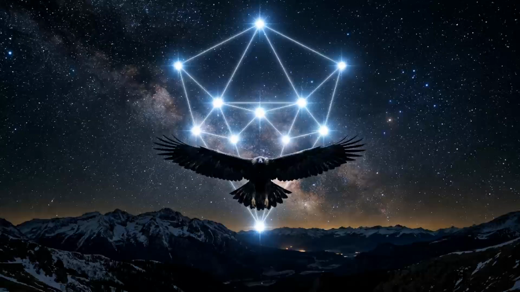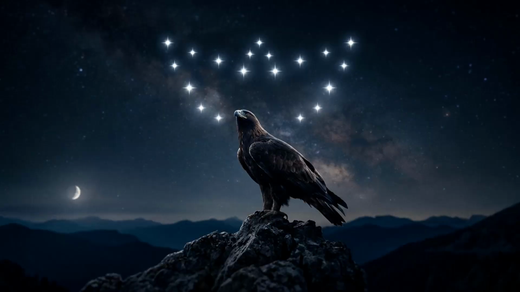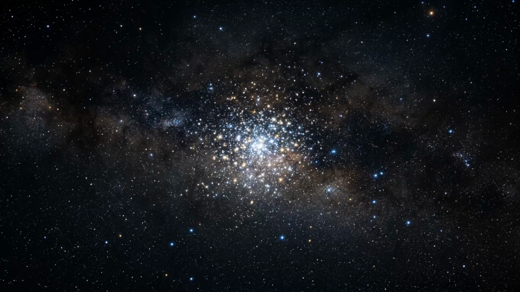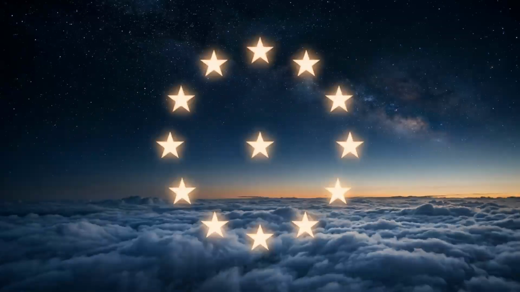Constellation of stars. Above the eagle is a constellation formed by 13 stars. The stars represent the original states joining together to form a new nation. Individual stars. Each star represents one of the original 13 states. Star arrangement. The stars are arranged to symbolize unity rather than separation.